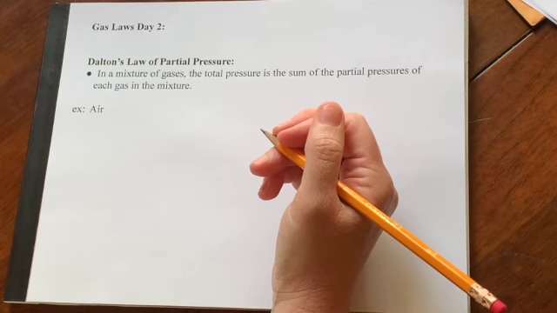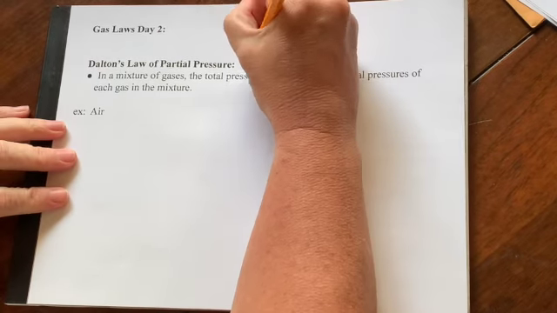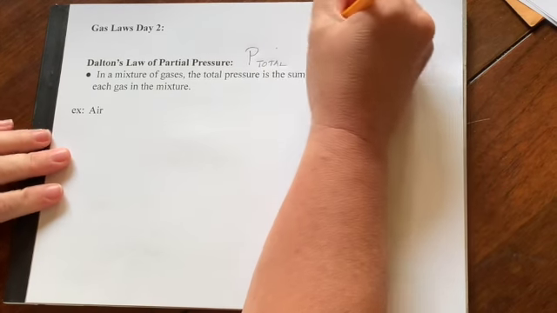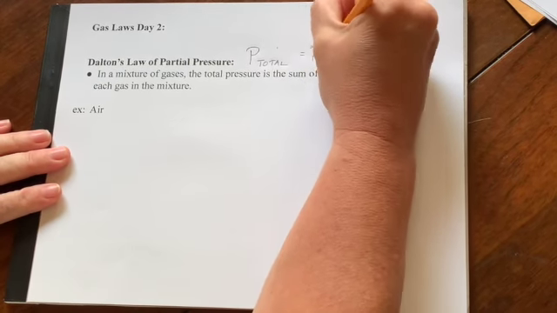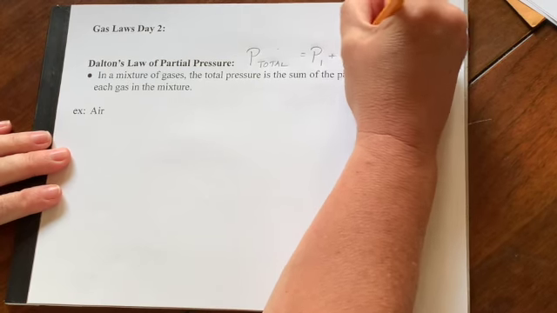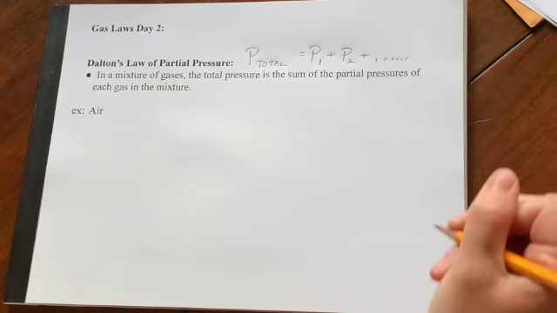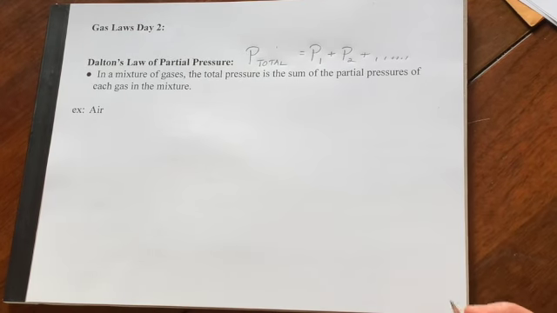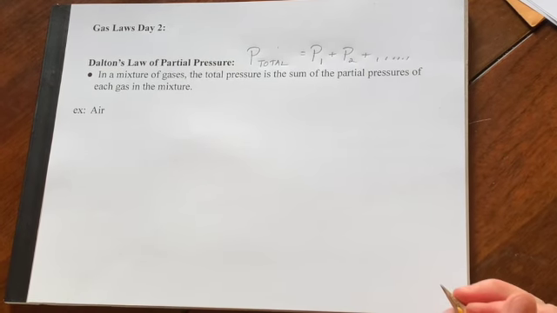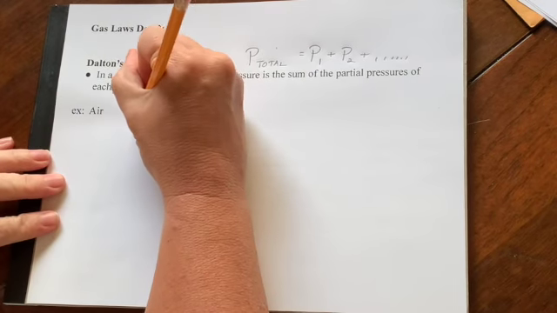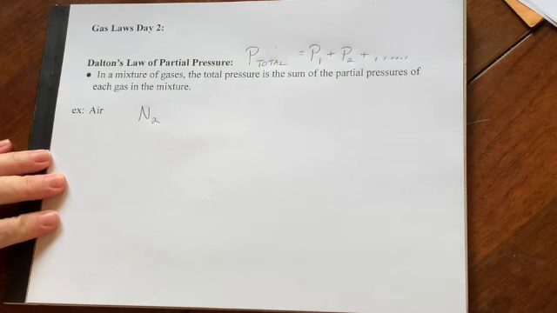So if we're talking about this in terms of an equation, it would just be something super simple like this. So the total pressure is equal to the pressure of your first gas plus the pressure of your second gas plus however many more gases you may have. So a great example of this is air. All right, air is a mixture of gases, and it is mainly made up of nitrogen gas.